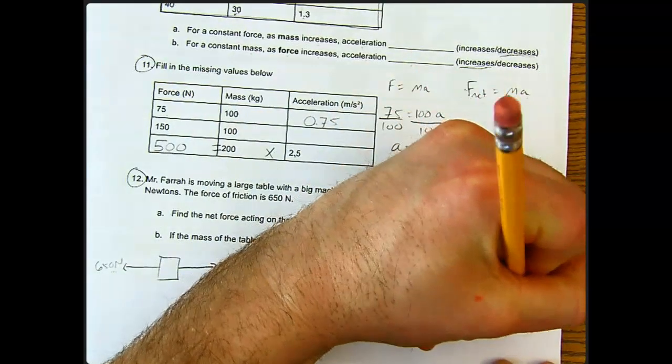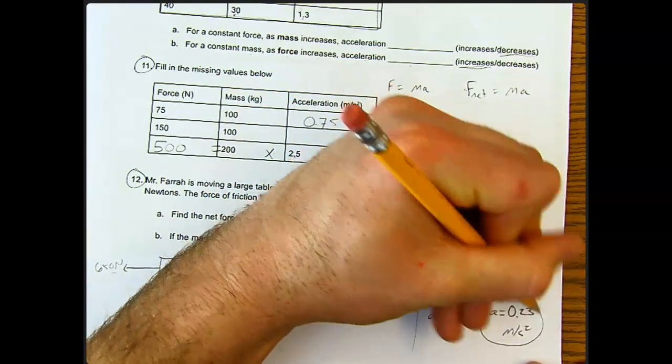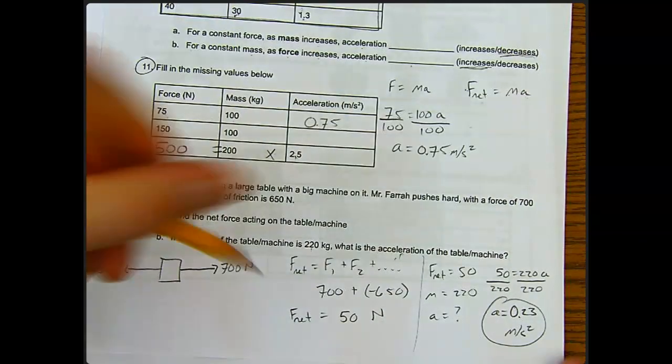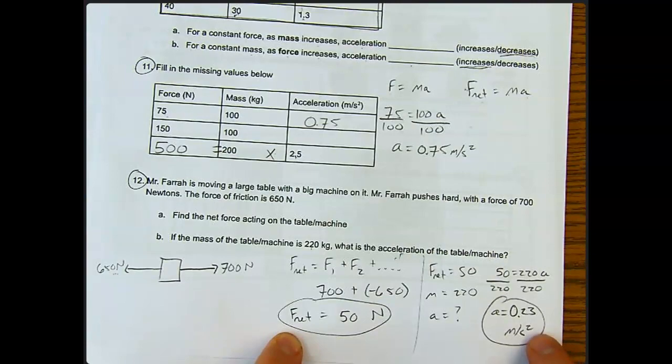So 0.23, and that's in meters per second squared. Okay. So those would be your two answers there, the net force, and then once you know the net force, you could find the acceleration.